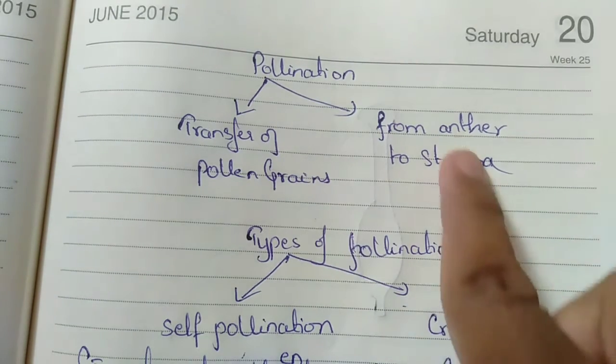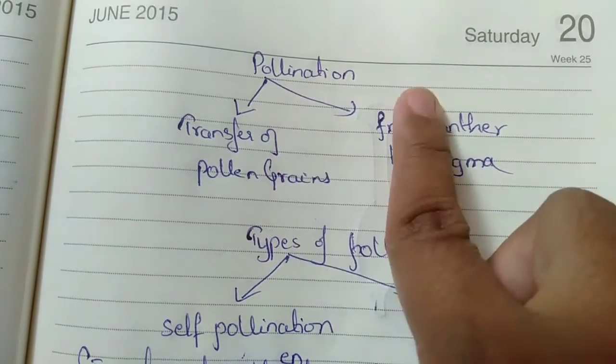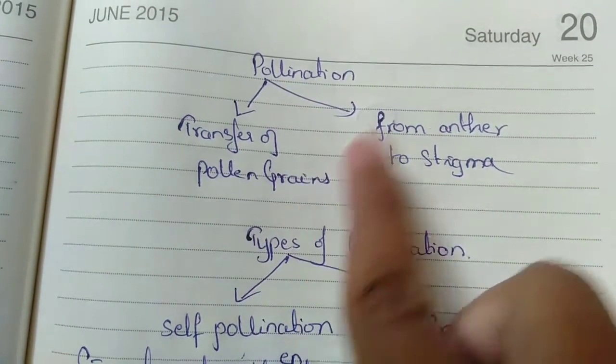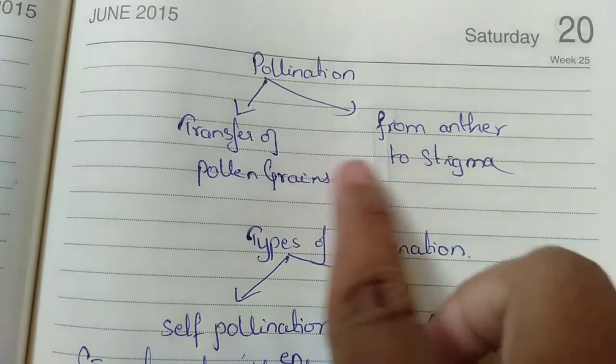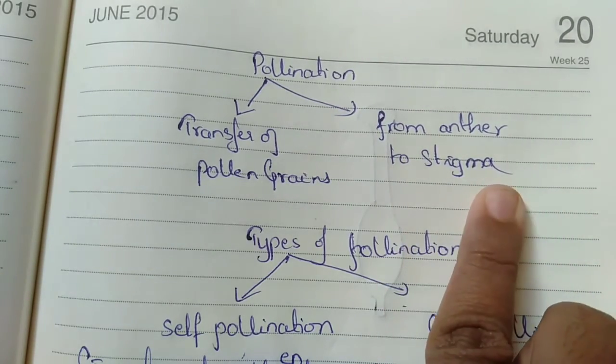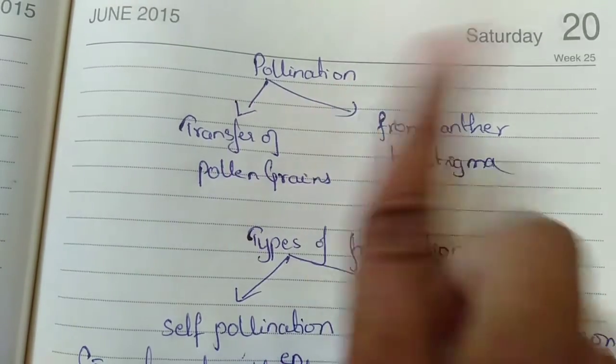So pollination means the transfer of pollen grains from the anther, the yellow powder, to the stigma.